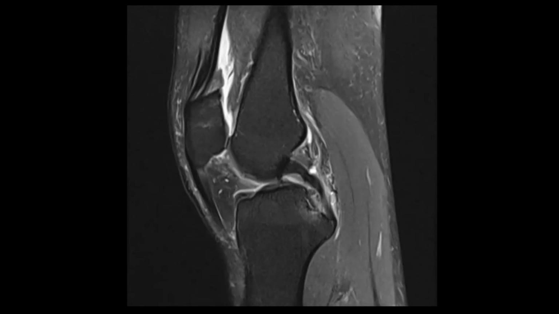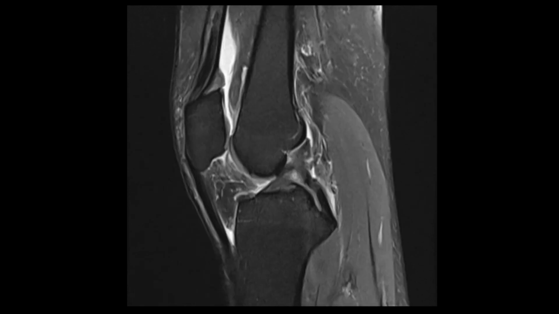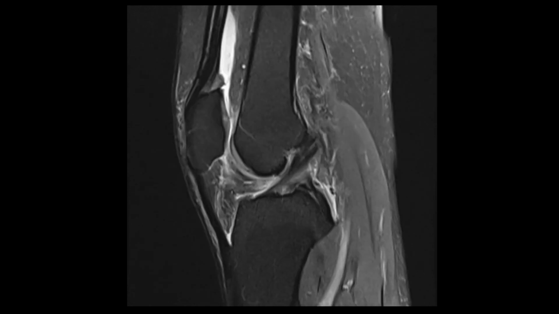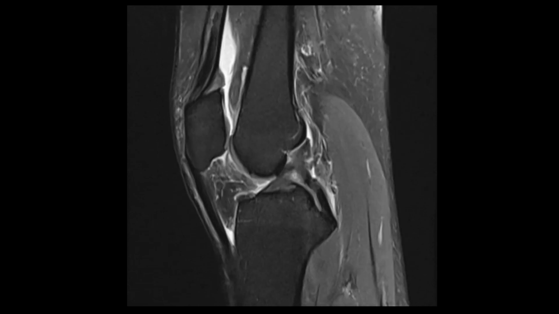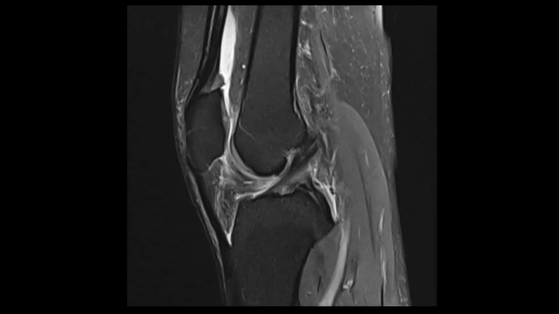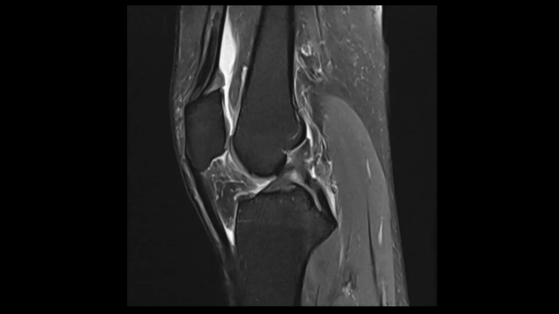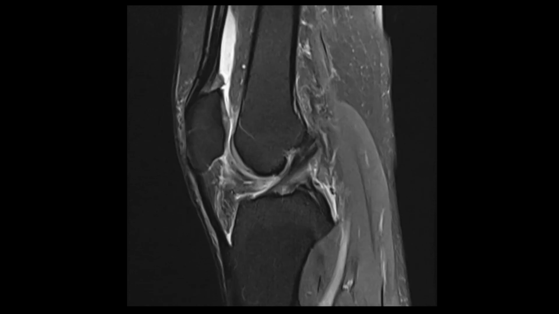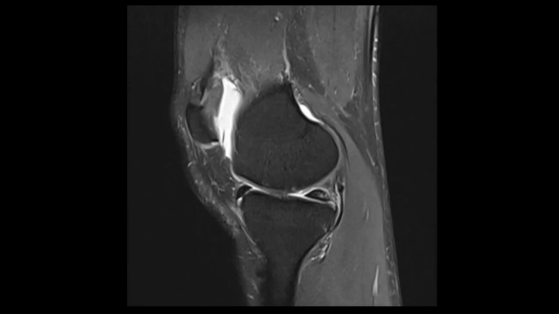Here we can see the posterior cruciate ligament, which is intact. The anterior cruciate ligament is intact and is parallel to the posterior margin of the femur, intercondylar region. This is the Blumensaat line, and both the lines should be parallel. The angle should be acute and small. A little bit of signal intensity is there, but nothing significant enough.